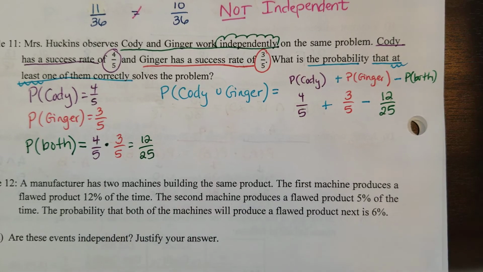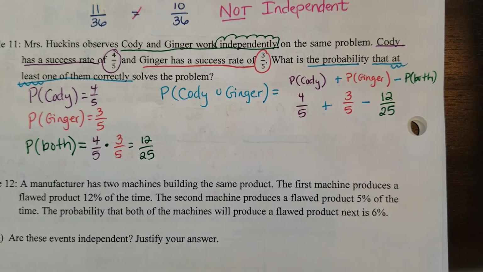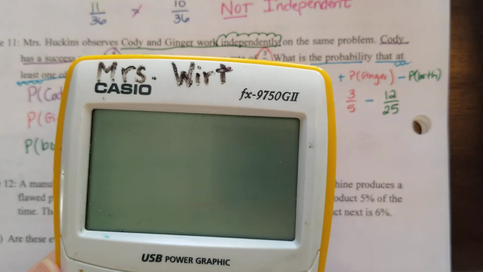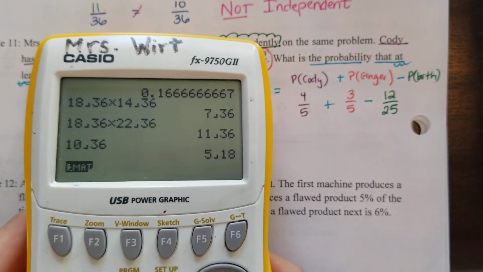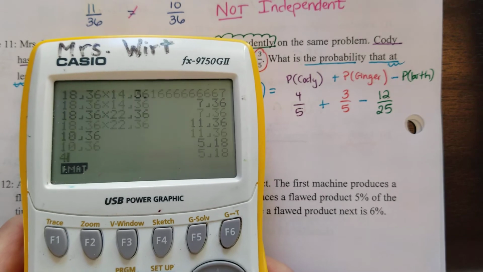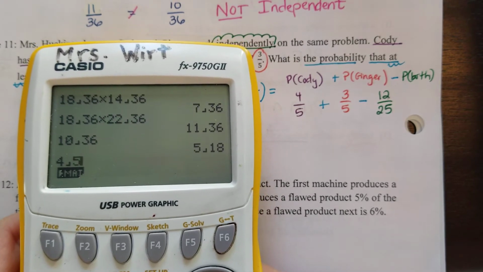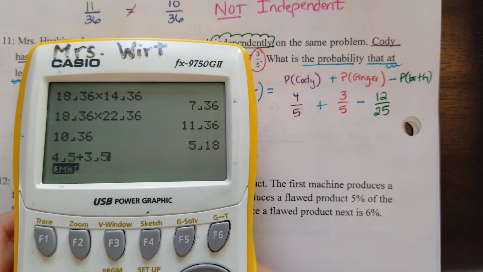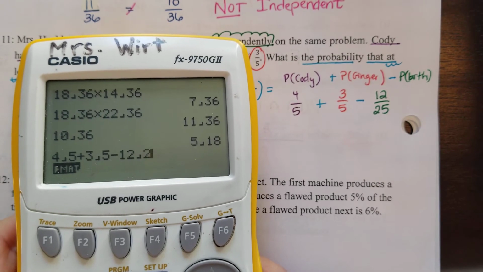Now you can absolutely do regular addition, subtraction with fractions, find common denominators and all that good stuff. But for the sake of time, I'm going to use my calculator. So I'm going to just go ahead and enter this just the way it looks. 4/5 plus 3/5 minus 12/25.